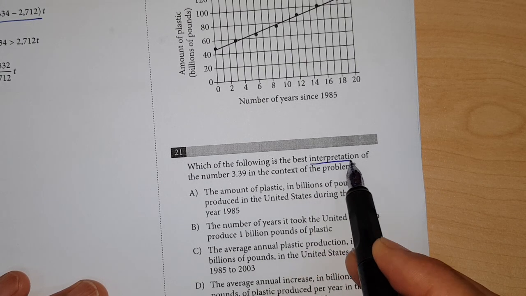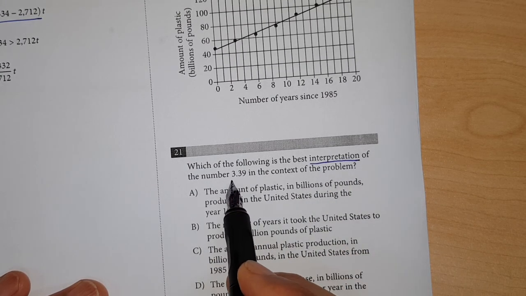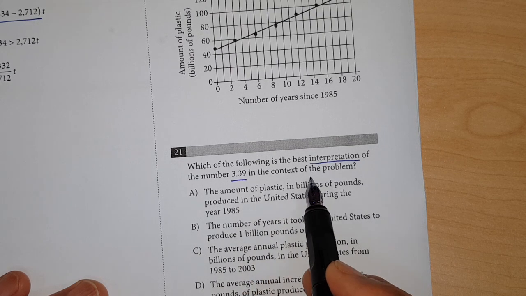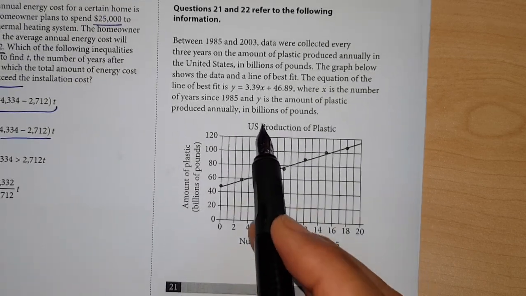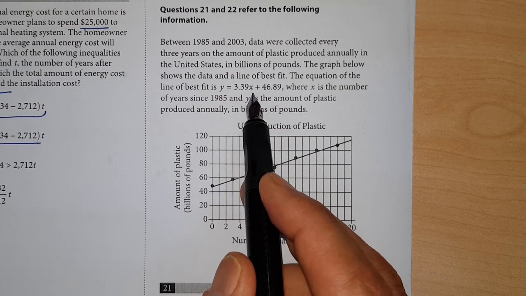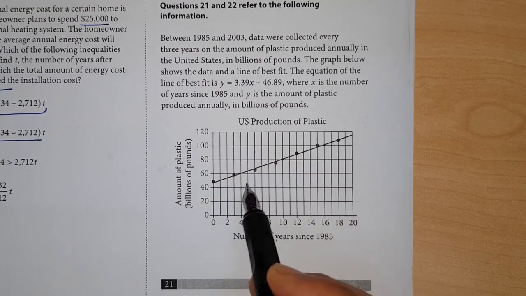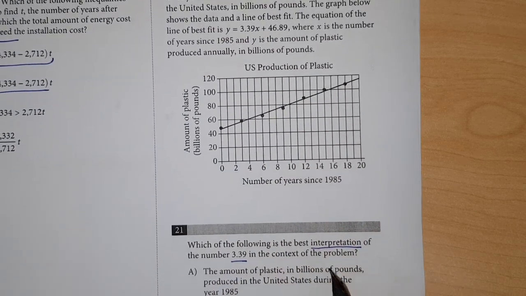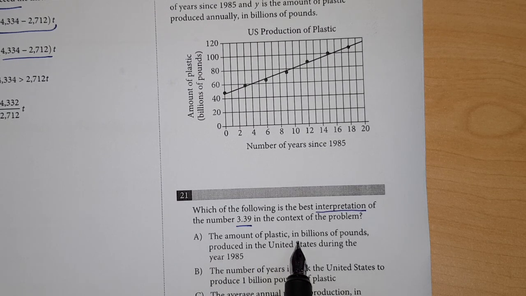Interpretation means the meaning of the number 3.39 in the context of the problem. 3.39 is the coefficient of x, the slope of this line. So what does the slope of this line represent? Does it represent the amount of plastic in billions of pounds produced in the United States during 1985?